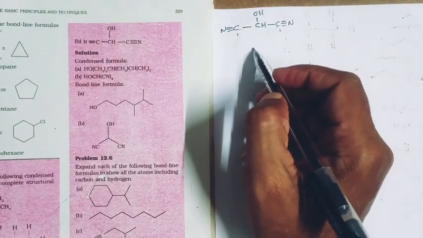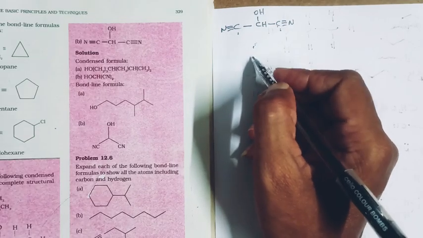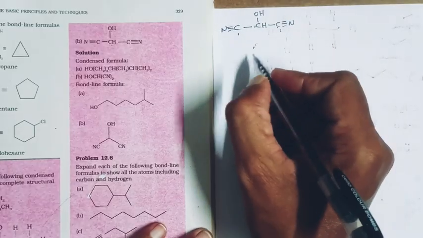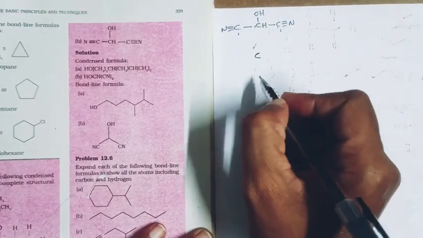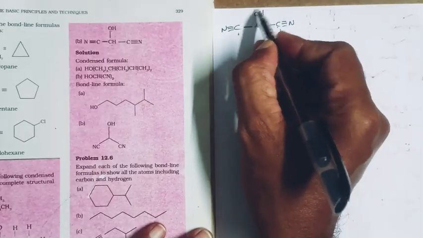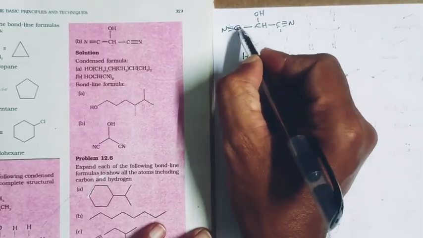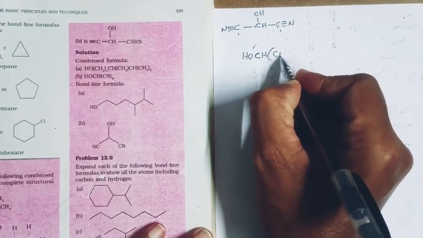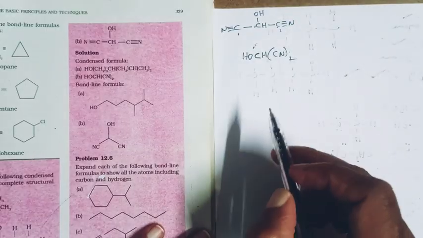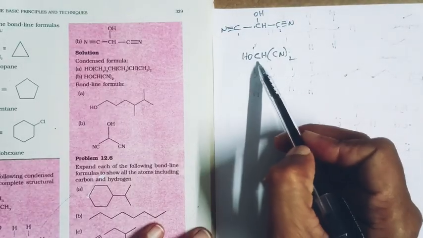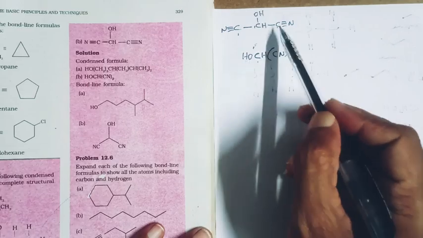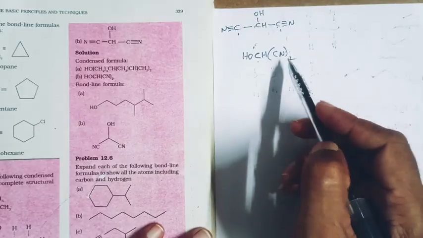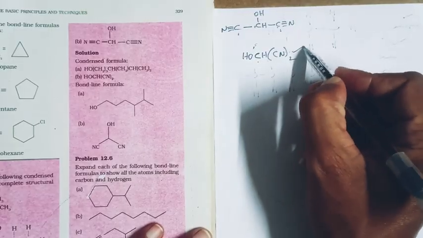Now we have to write a condensed formula for this one. For the condensed formula, this carbon and this carbon are all available. So this carbon I will write here first, and then hydrogen, and for that this OH I will write here, and this CN two times are there on this carbon, this side two times are there. So CN twice we can write like this. So this carbon is this one, and that OH is there, and these two CN are on this carbon only, so twice we can write. This is the condensed formula.